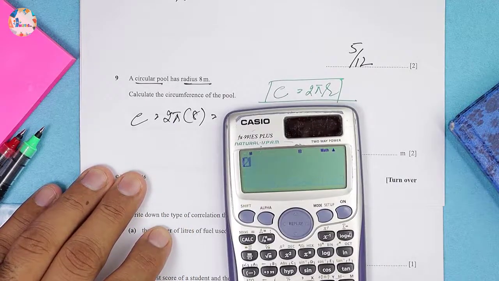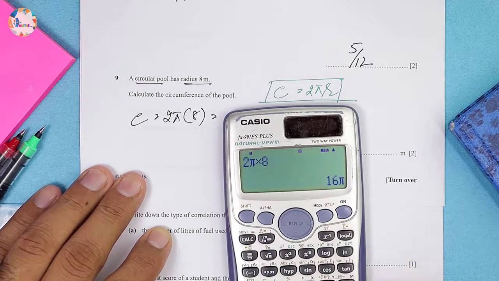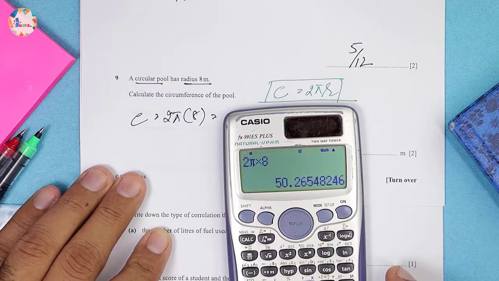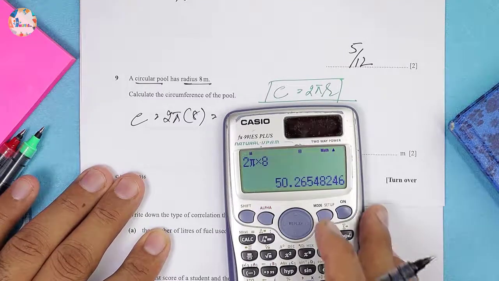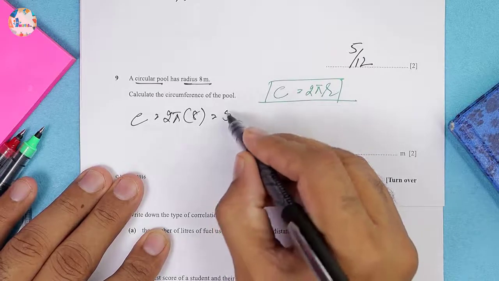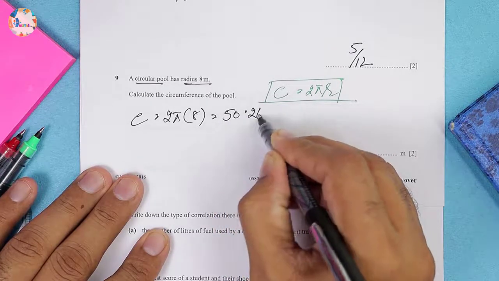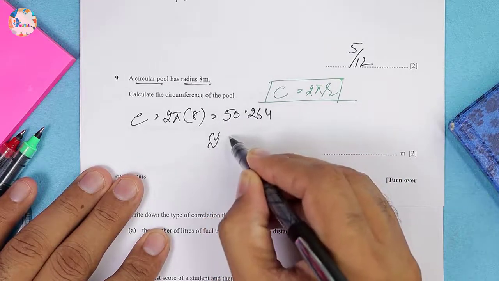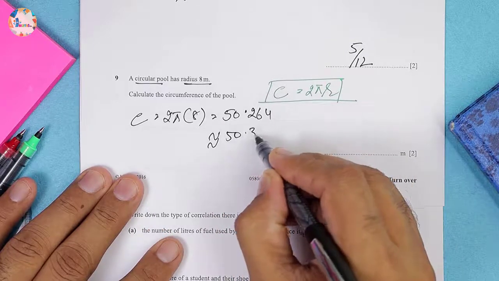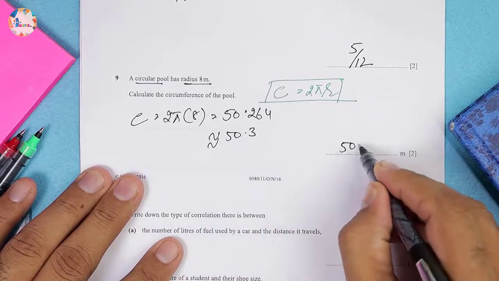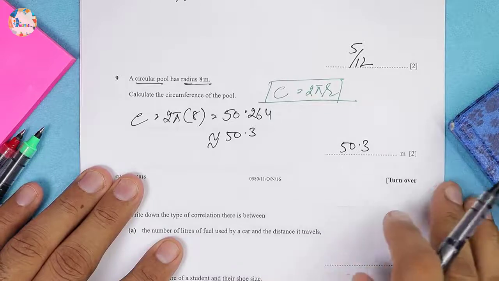This will be 2 into pi and multiply by 8 will be equal to 16 pi, and 16 pi in decimal will be 50.265, which is approximately equal to 50.3. So answer will be 50.3 meters.